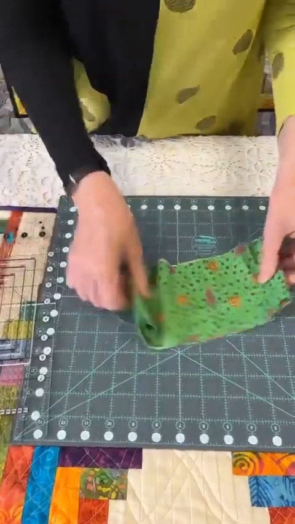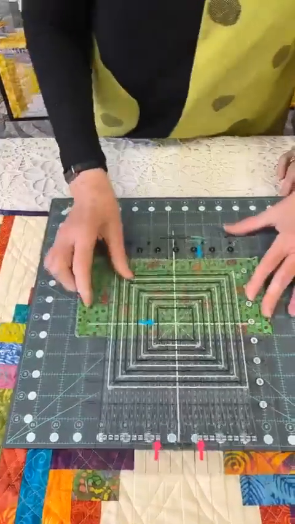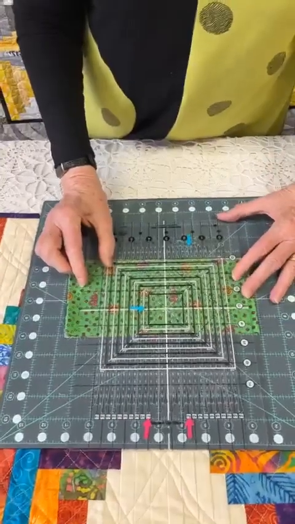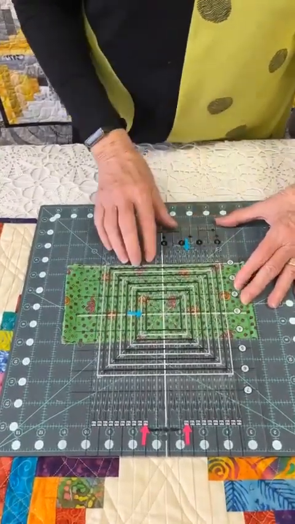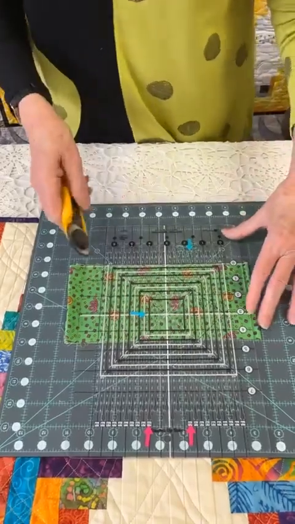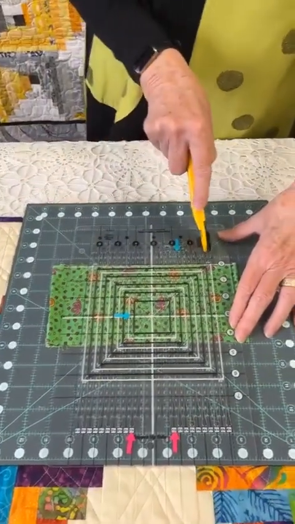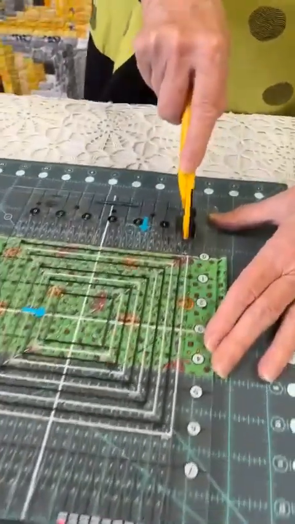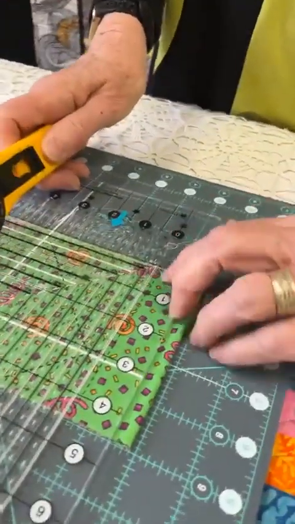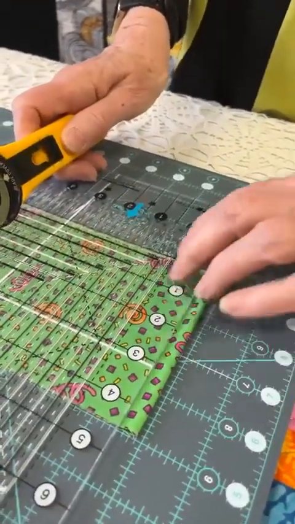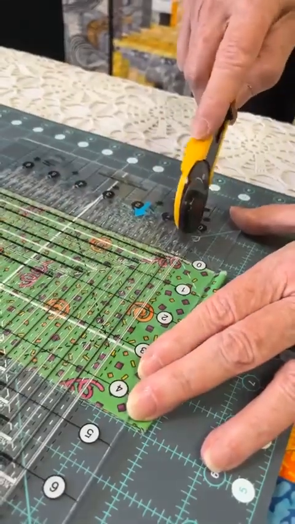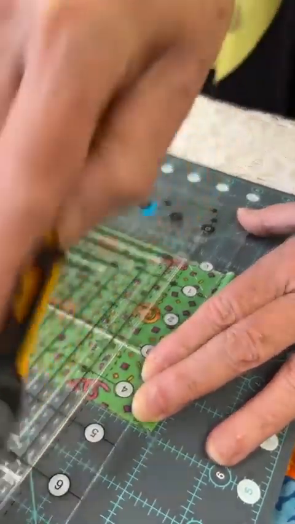This one's a little bit wide, so I'll do it this way. If I'm cutting a 1 inch strip, I've got it on the 0 and the 0, or if I'm squaring it up, there's an opening in the ruler, so you're cutting right through that opening.